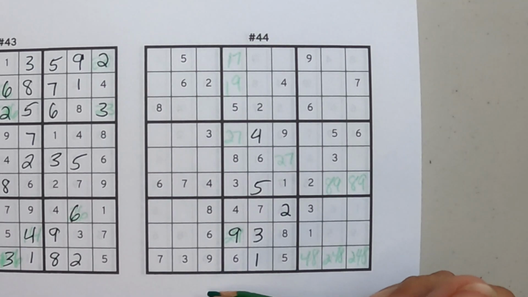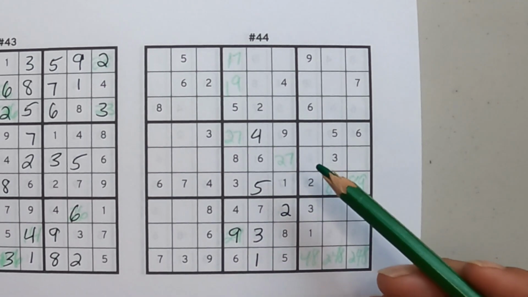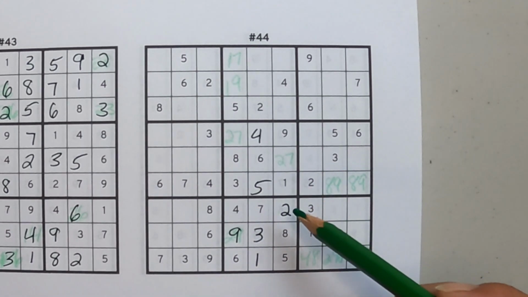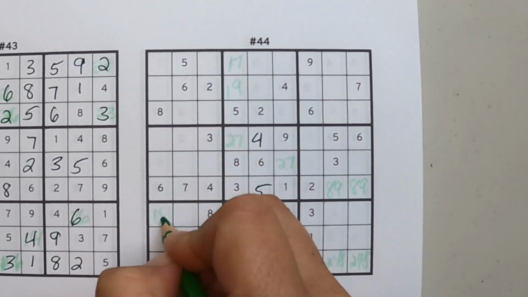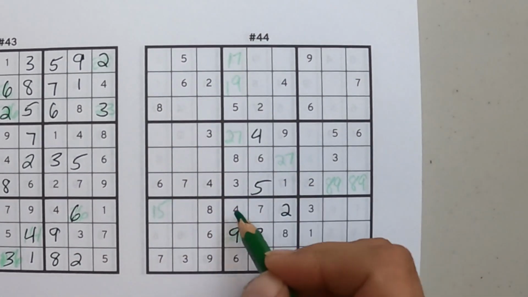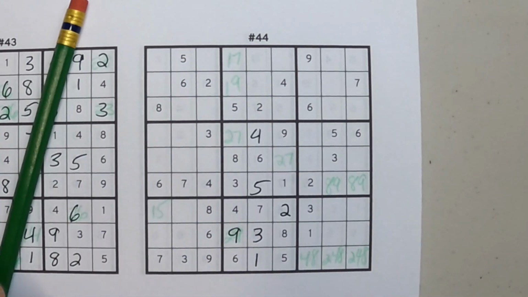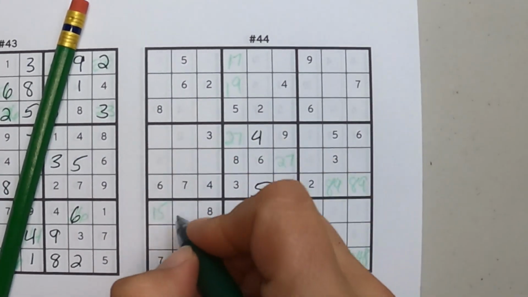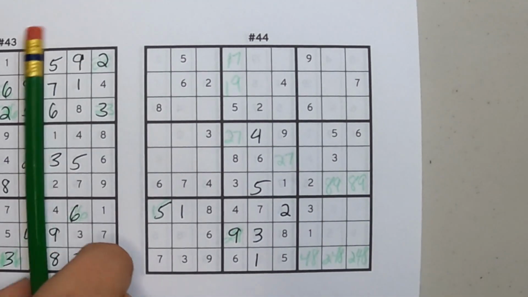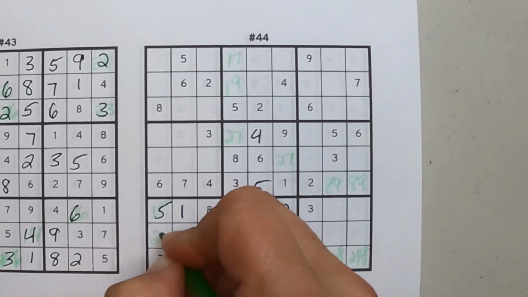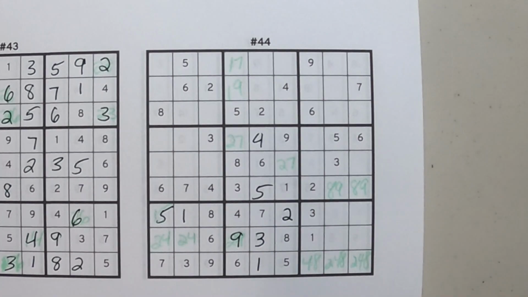For this box, we're missing 1, 2, 4, and 5. We've got 2 and 4 here, so 1, 5, and 2, 4, and 5 here. So this is our 1, 5. That makes this 2, 4.